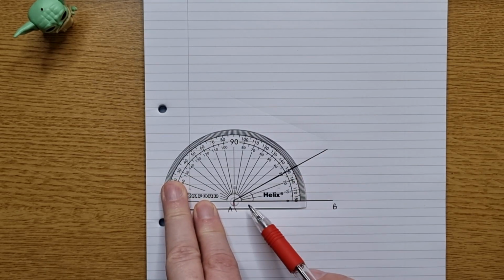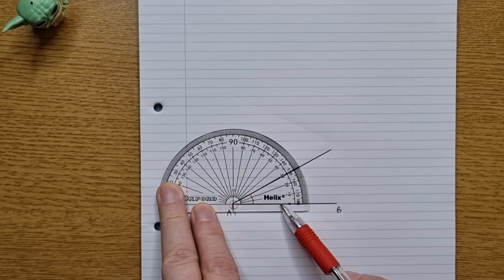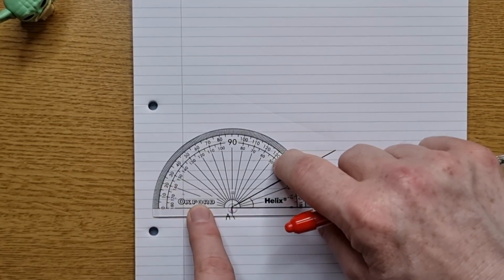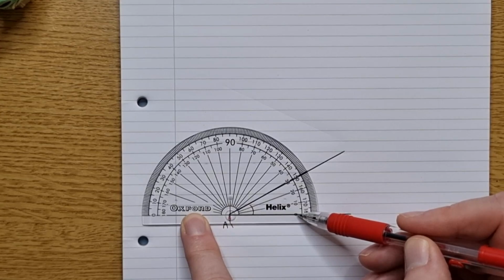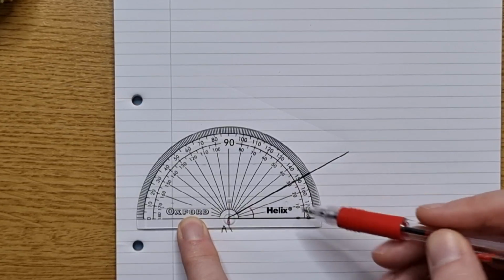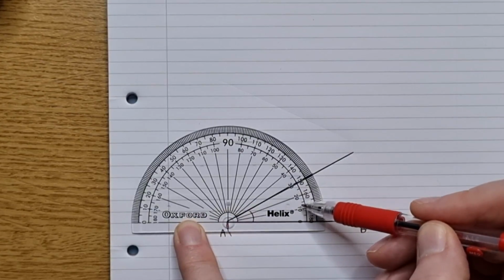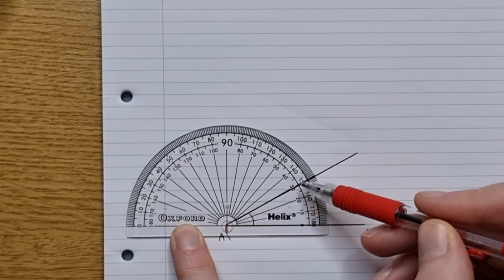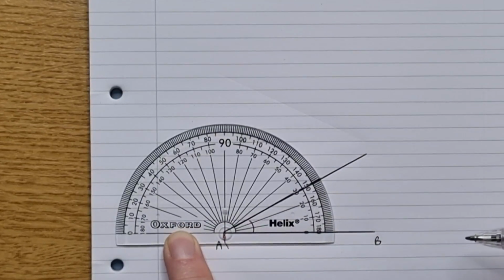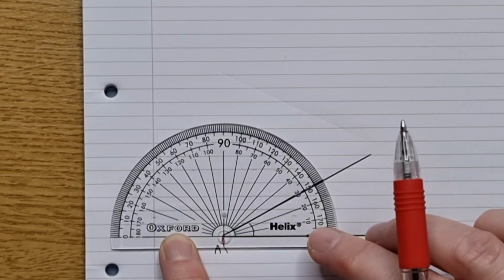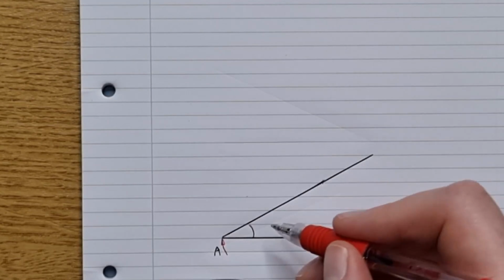And I also line up my zero line, and you can see here that I've lined up the zero line here. So what this means is that we're now going to measure from 0, and we're going to measure round. And here we go, 0, 10, 20, 30. And that's where the protractor is lying over the angle line that we've got. So that means that that angle is 30 degrees.